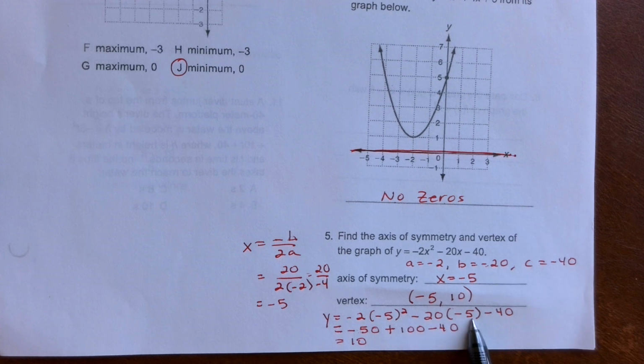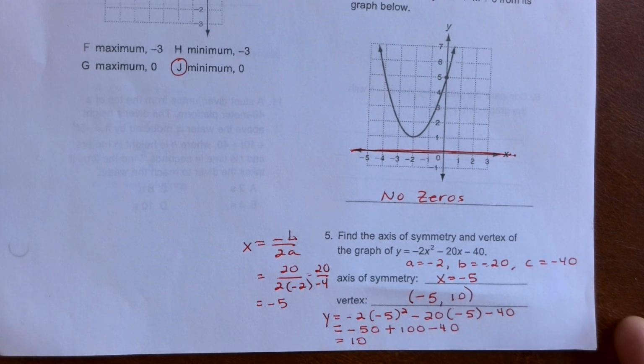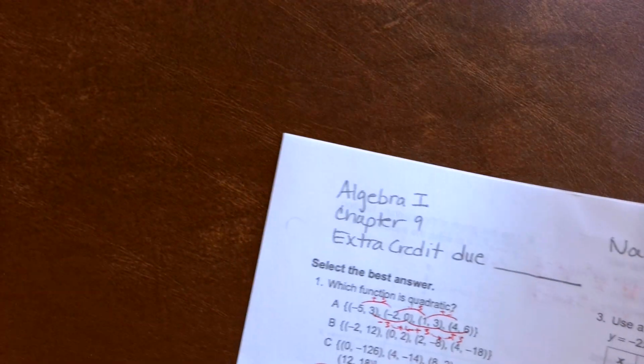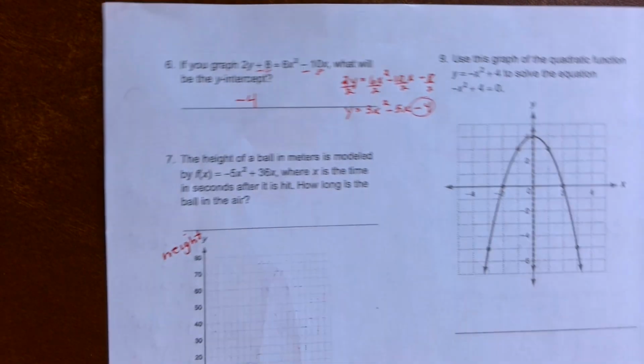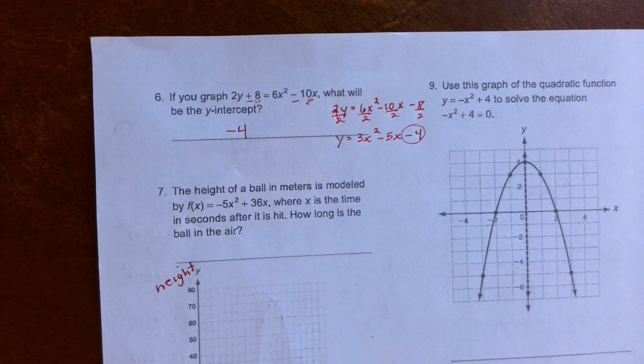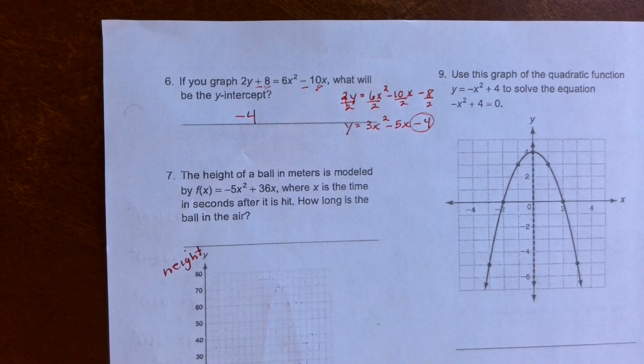Got a -20 times a -5, which is a +100, and -40. So -50 plus 100 is +50, -40 is 10. So that's plugged back in for my y value, and there is my answer. Again, it's a coordinate.